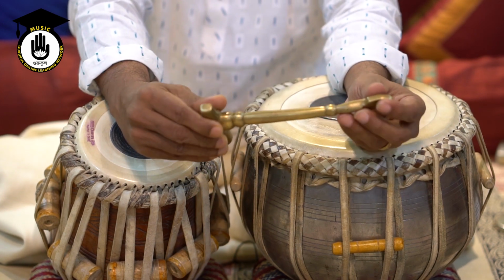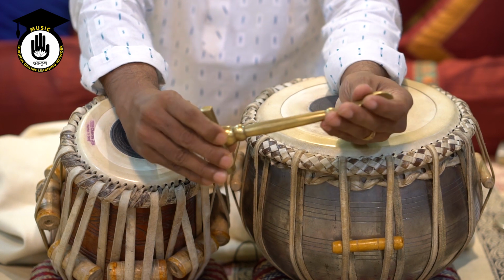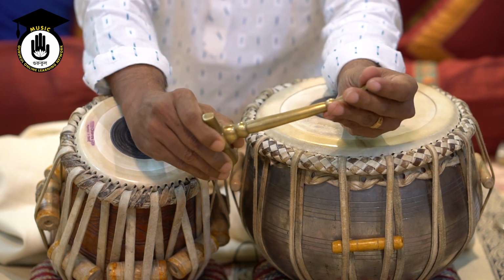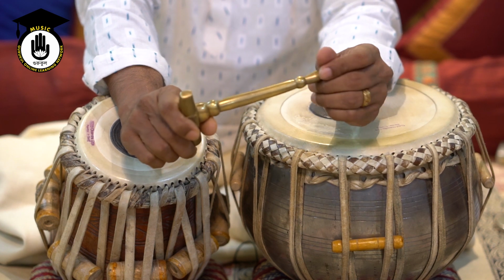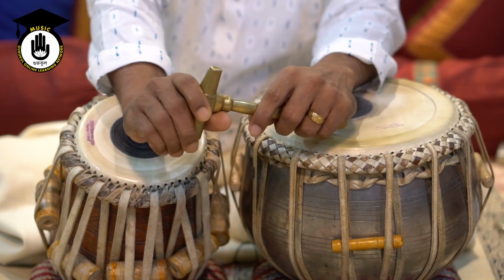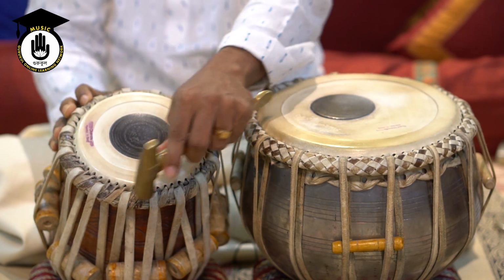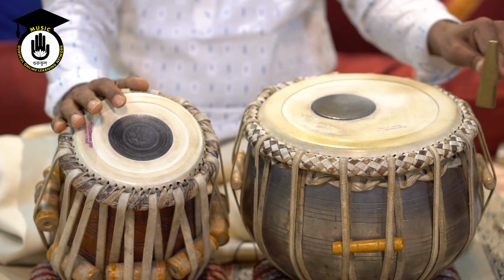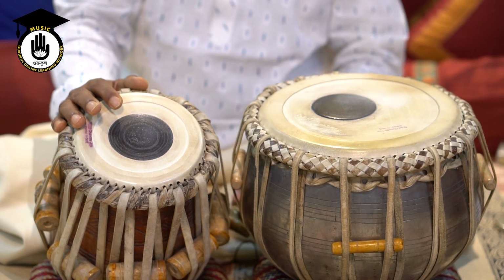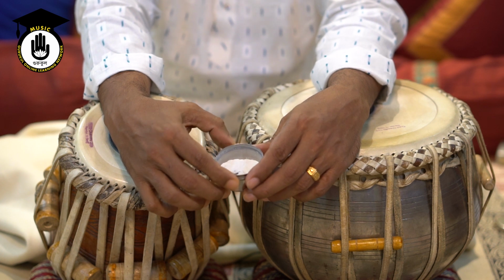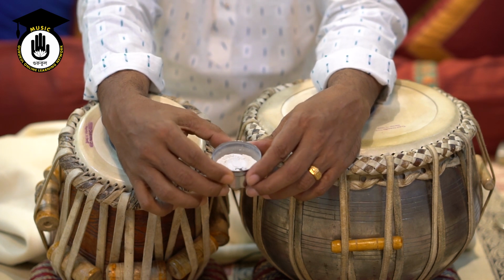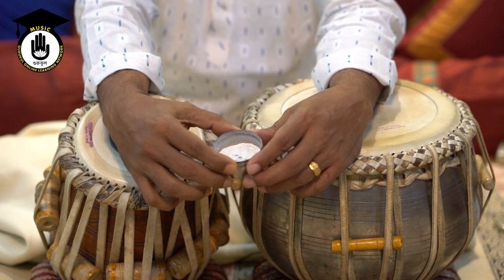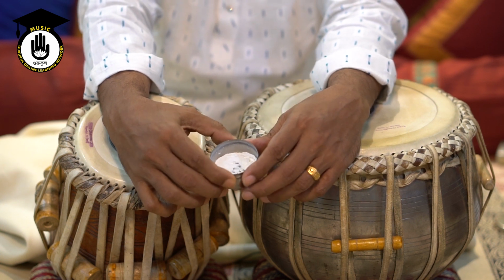This is a hammer. It is a very essential accessory for a tabla player. It is used for tuning the tabla. And lastly, this is a short box of talcum powder. It is used to reduce friction while playing.